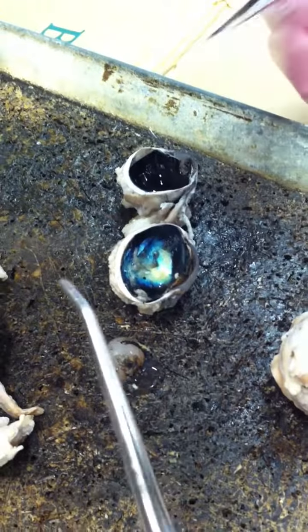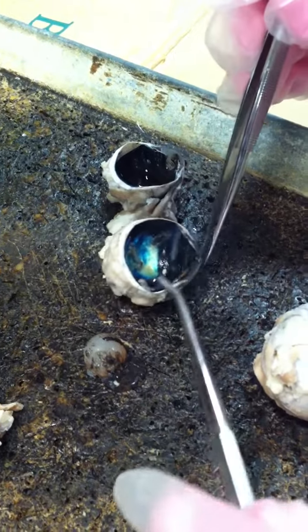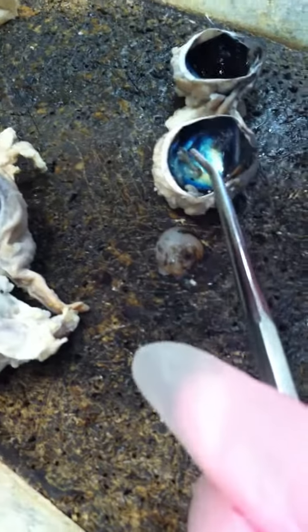When you open it up, it gets bunched up. This is the retina. Then what do we got? We got the cornea, which is the covering of the eye, right?